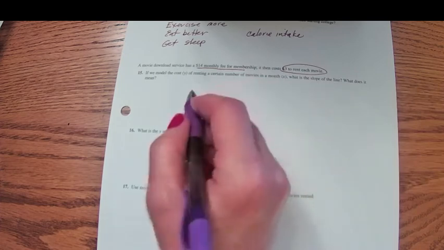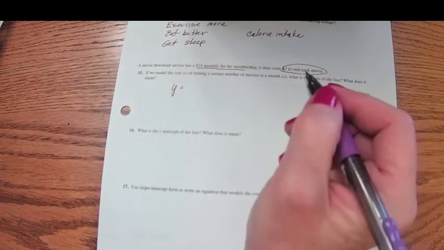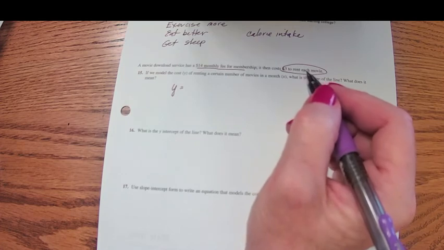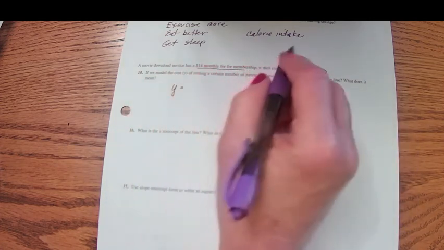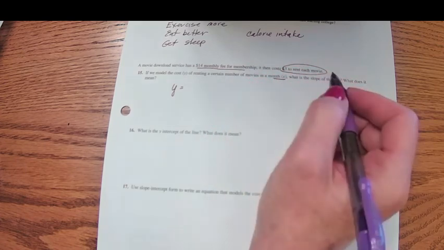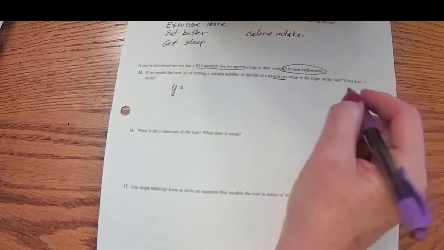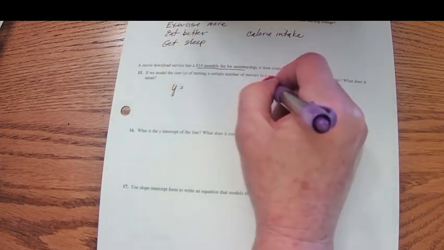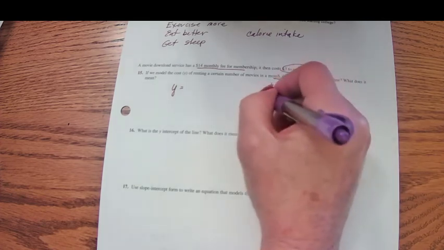So if we model the cost Y, the monthly cost, of renting a certain number of movies X. X is the number of movies. What would the slope of the line be?